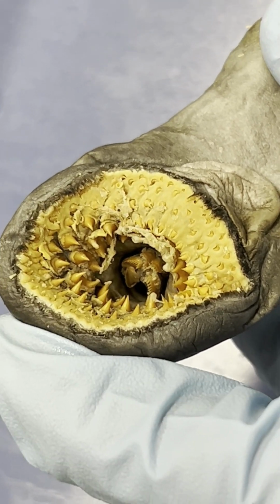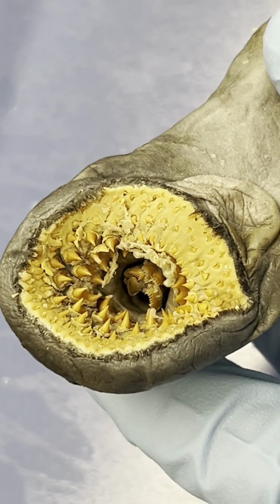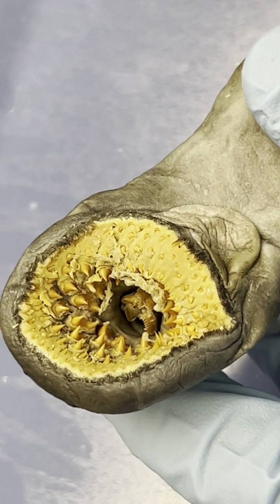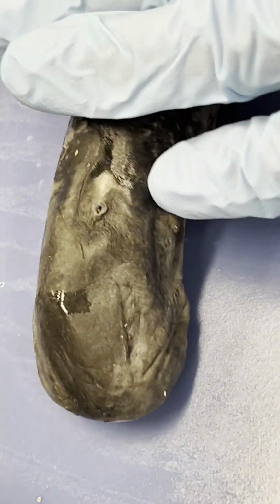Really cool looking animal, potentially scary looking animal. But again, we humans and all vertebrates that we're thinking of that are in existence today evolved from proto-vertebrates just like this lamprey.